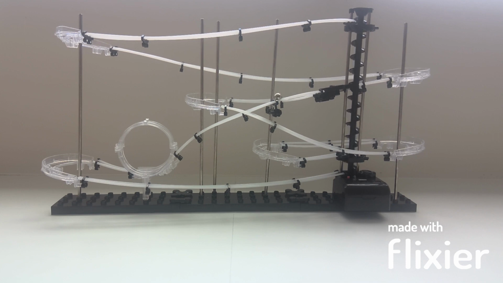The kinetic energy is at its highest point when at the very bottom of the loop, which is then transformed into potential energy at the very top of the loop, which is then converted into kinetic energy when the ball reaches the bottom of the loop once again.